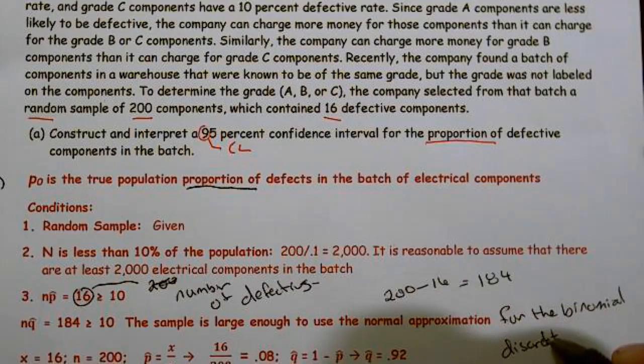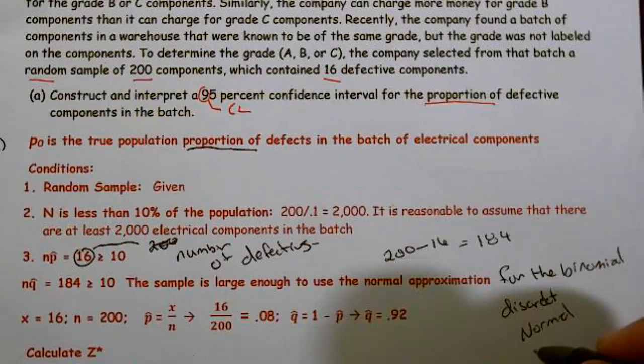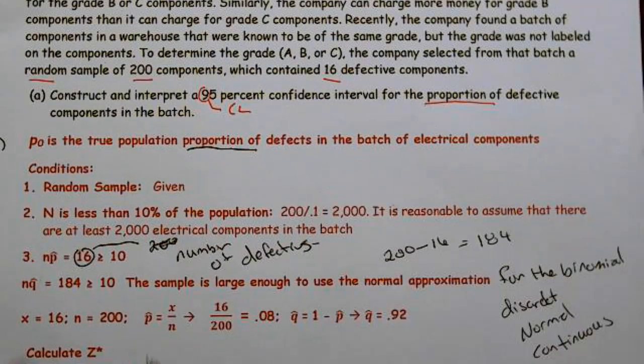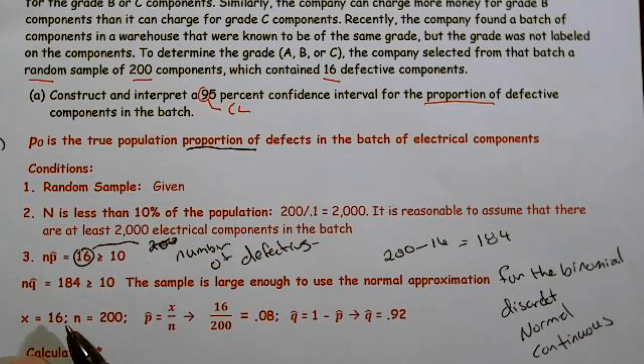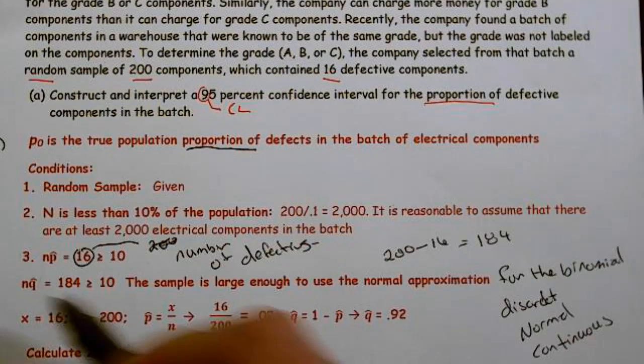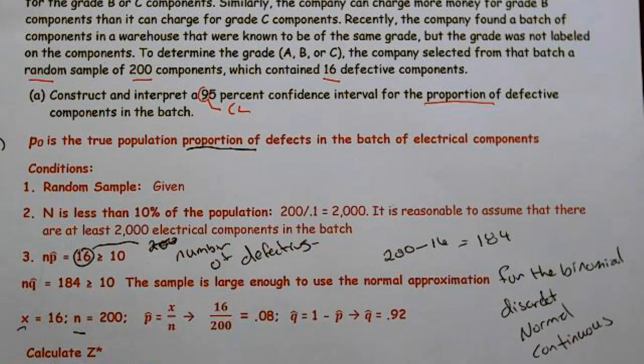The binomial is discrete and the normal happens to be continuous. So we have an x of 16, which is really important that we have a whole number here. x and n must always be whole numbers when we plug them into the calculator. If they're not, you're going to round.